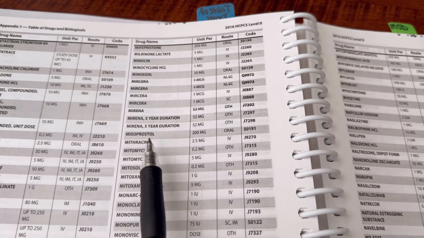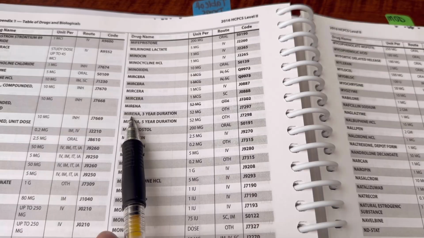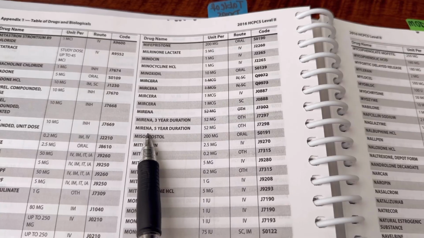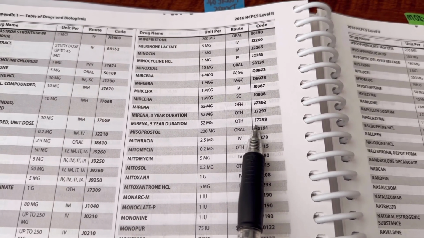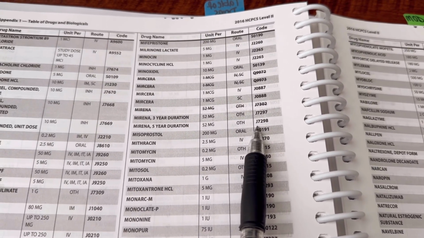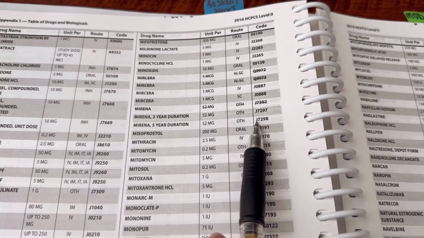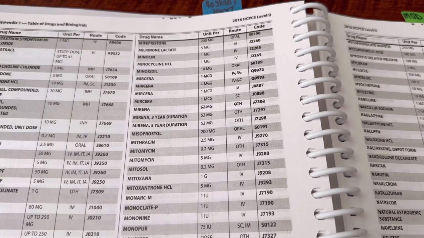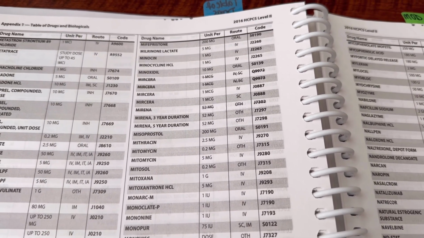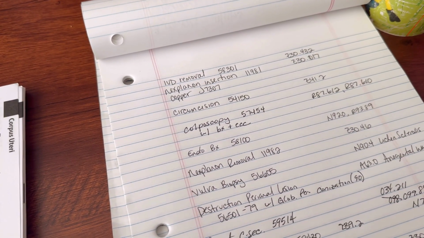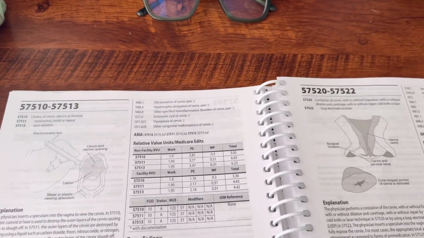If you're looking for Mirenas, you would just see it's right over here, and there's 2 different options, the 3-year duration and then the 5-year. My office always does the 5-year, so we use the J7298, and I think it said that the Lilettas are the J7297, so they may be a 3-year. But I rarely use that one when I'm coding. So that is it for HCPCS, and we will hop over to our next one, which it looks like the second one down is a circumcision, and those are our codes and our ICD-10 code.